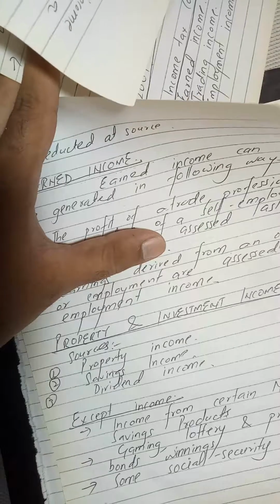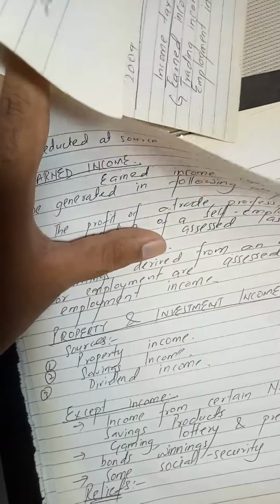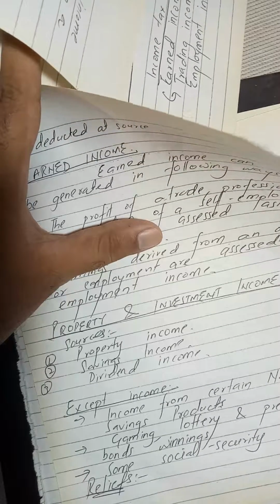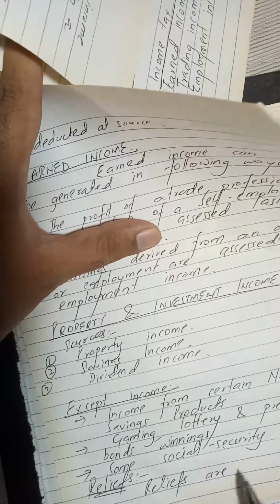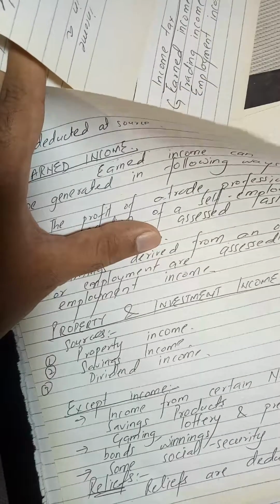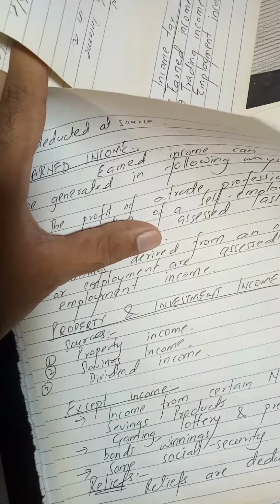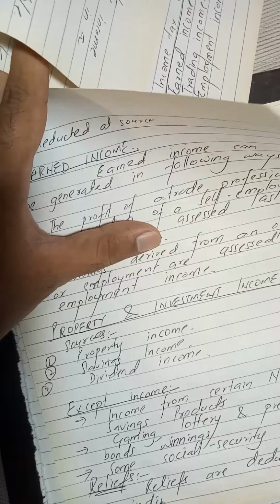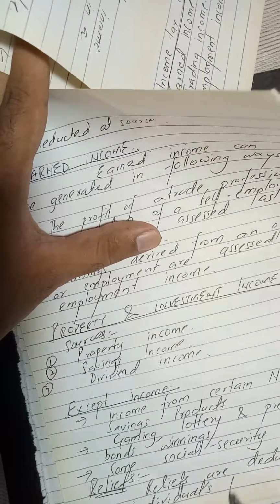So there are also reliefs as well. Reliefs are deductible from an individual's total income.